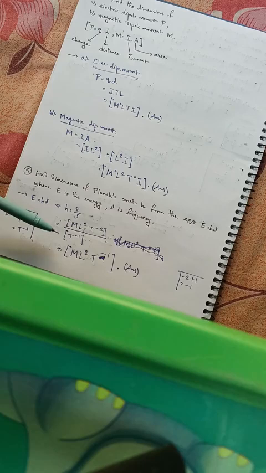So in the denominator, we place T to the power minus 1. When it goes to the numerator and after rearranging, we get M L^2 T^-1.